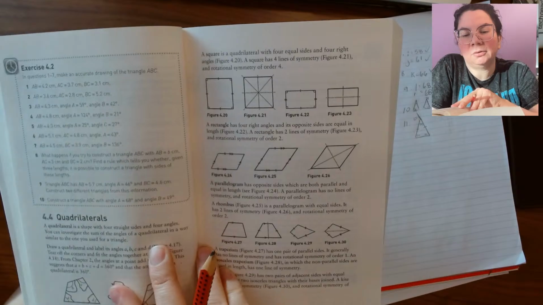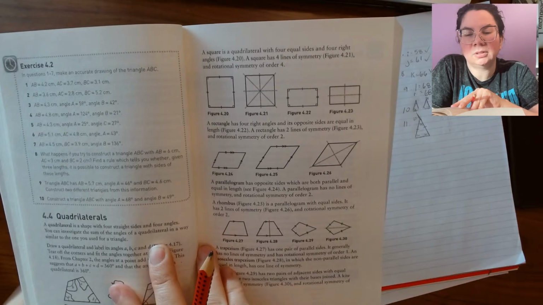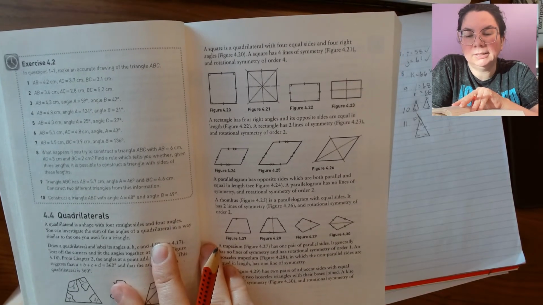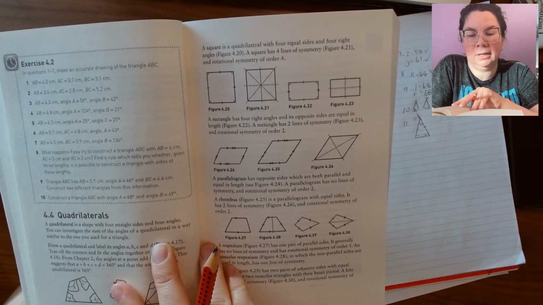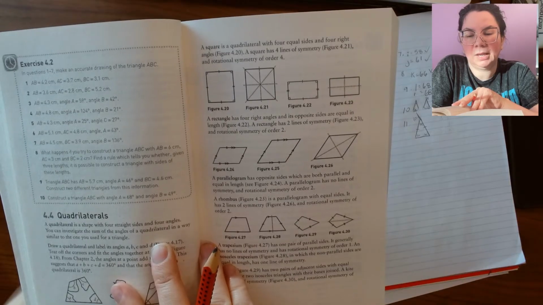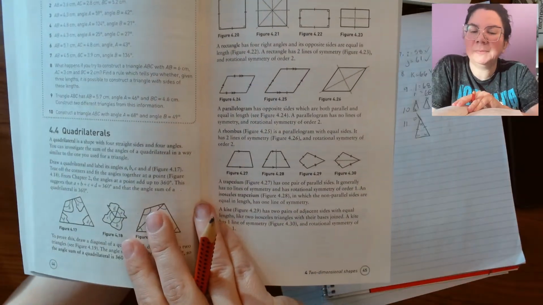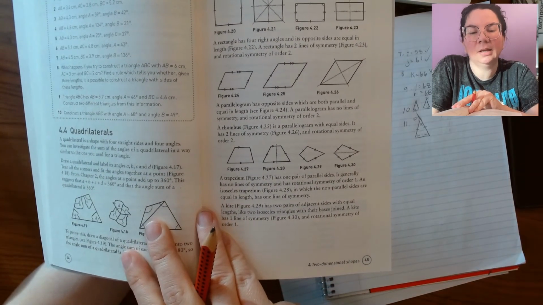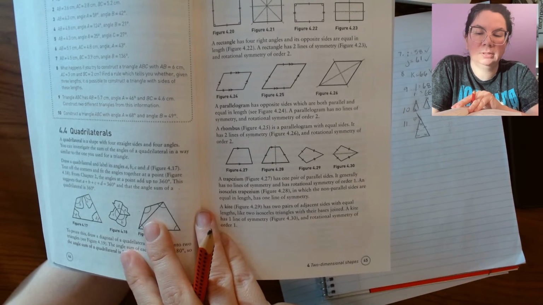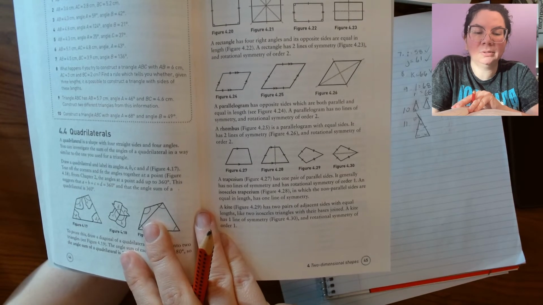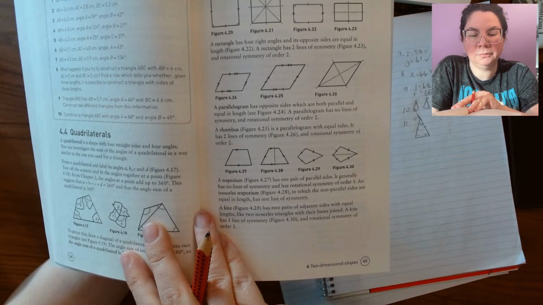A square is a quadrilateral with 4 equal sides and 4 right angles. A square has 4 lines of symmetry and rotational symmetry of order 4. A rectangle has 4 right angles, and its opposite sides are equal in length. A rectangle has 2 lines of symmetry and rotational symmetry of order 2. A parallelogram has opposite sides which are both parallel and equal in length. A parallelogram has no lines of symmetry and rotational symmetry of order 2. A rhombus is a parallelogram with equal sides. It has 2 lines of symmetry and rotational symmetry of order 2.